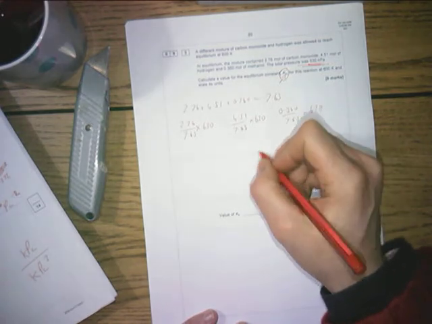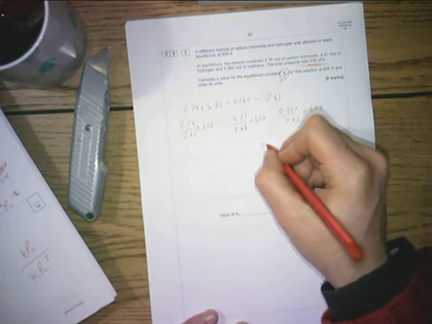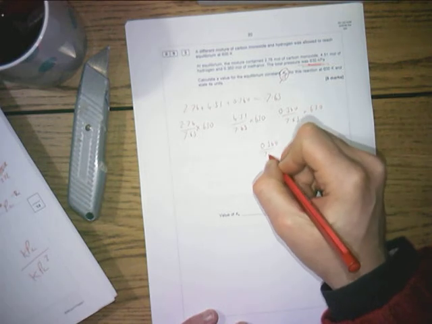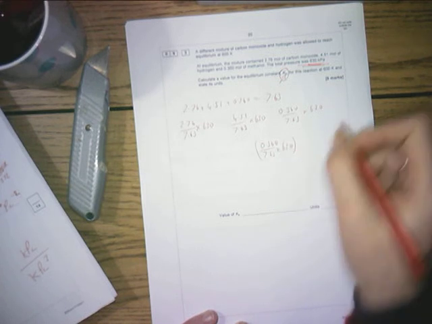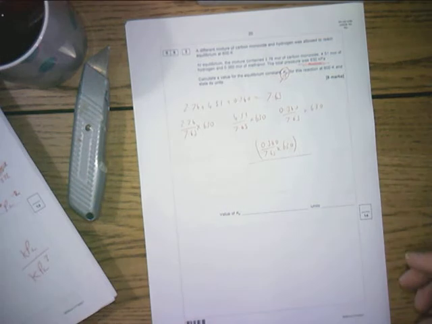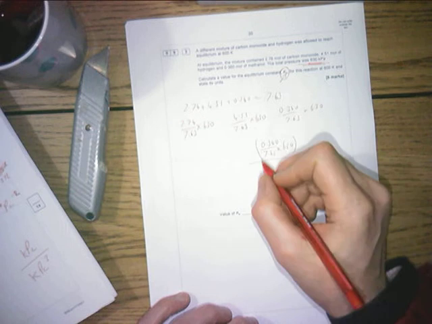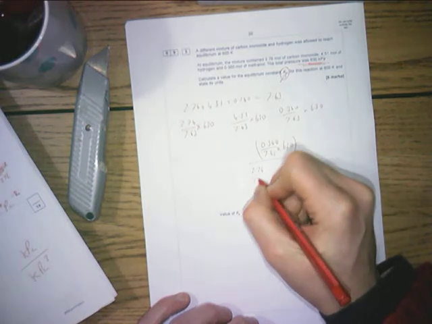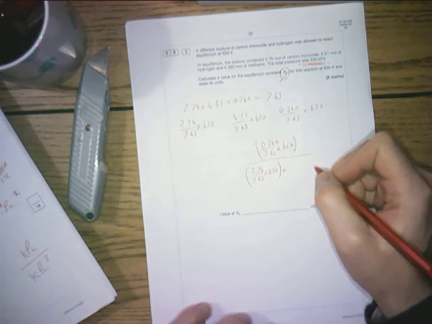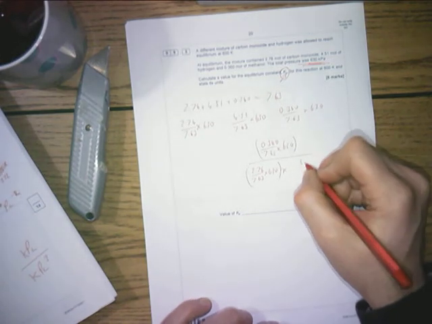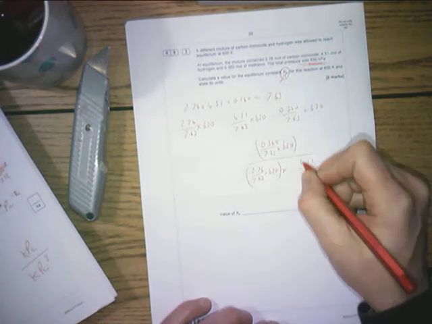So at the top I've got methanol, so that's 0.360 over 7.63 times 630, and at the bottom I've got carbon monoxide, 2.76 over 7.63 times 630, times the hydrogen, which is 4.51 over 7.63 times 630.